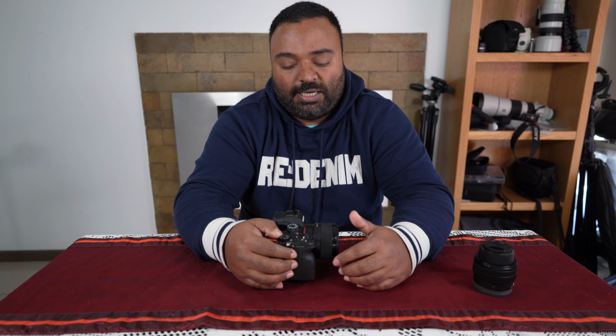I think one of the things to highlight, however, is that besides the amount of light being let in, aperture also impacts the sharpness of an image and how much of an image is sharp and how much of it is not sharp. So this is referred to as depth of field.